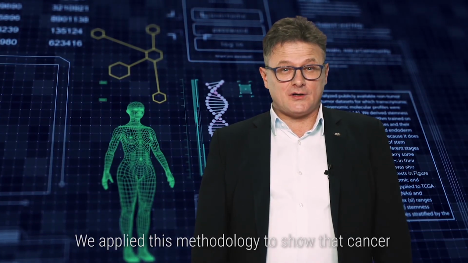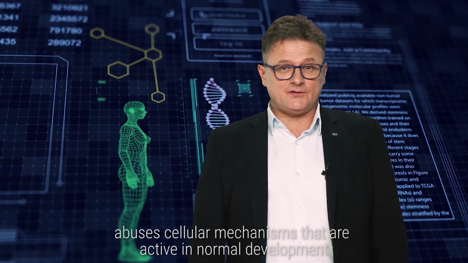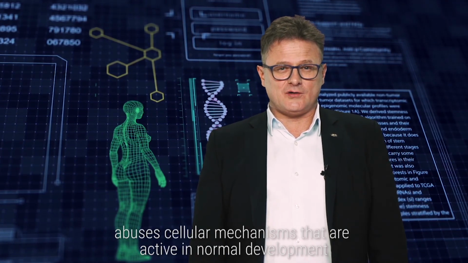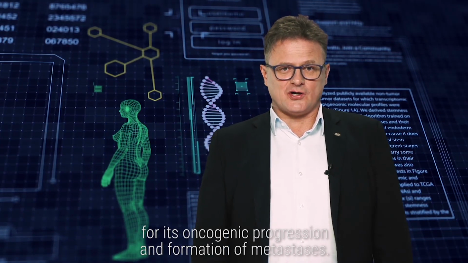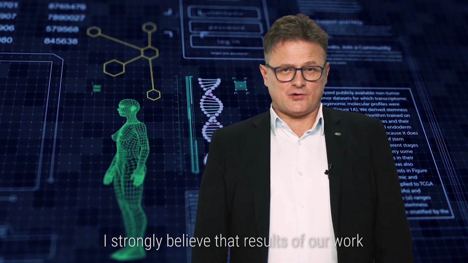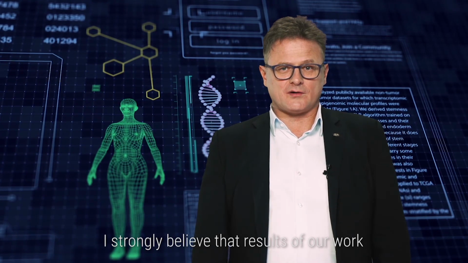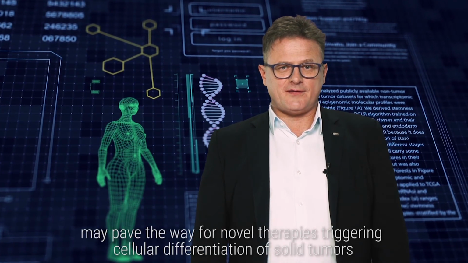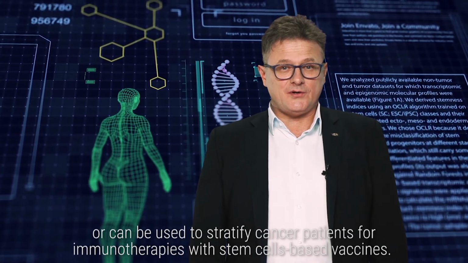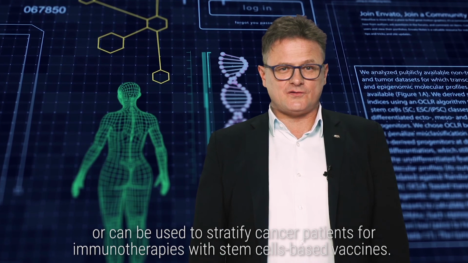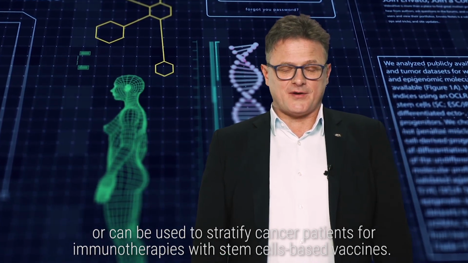We applied this methodology to show that cancer abuses cellular mechanisms that are active in normal development for its oncogenic progression and formation of metastases. I strongly believe that the results of our work may pave the way for novel therapies triggering cellular differentiation of solid tumors, or can be used to stratify cancer patients for immunotherapies with stem cell-based vaccines.